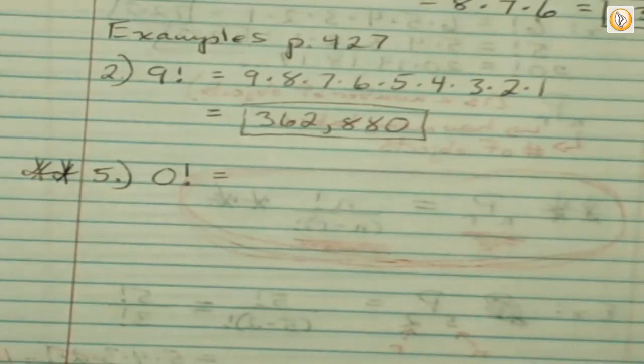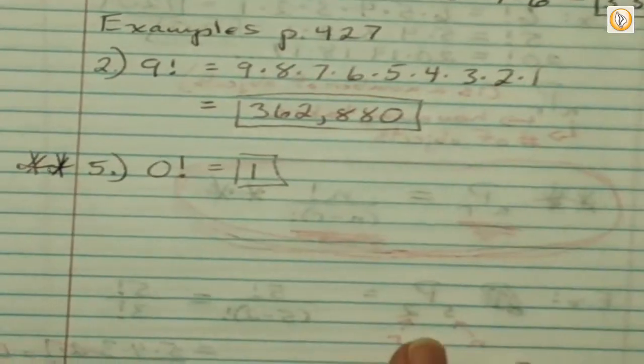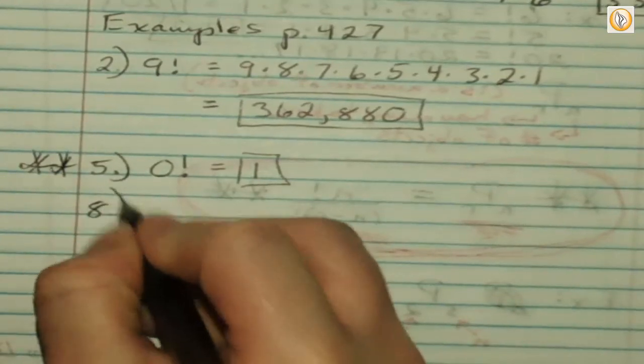I mean, seriously, how do you do 0 times 0? All right, Michael already got it. It's 1. Anytime you see 0 factorial, the answer is 1. Why? It just is. You can't have a 0 in the thing, so they just substitute it for 1, I guess. I don't know the reasoning. Why not 0? Okay, let's go to the next one.